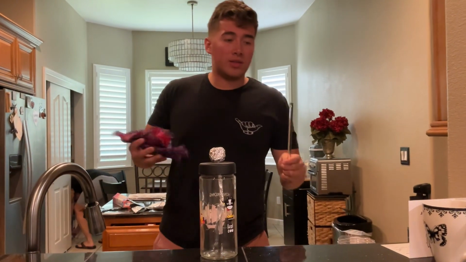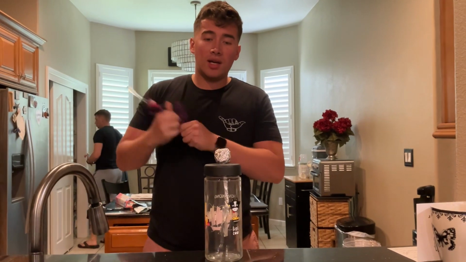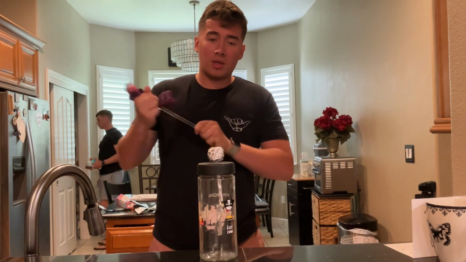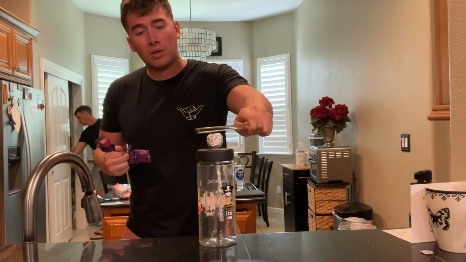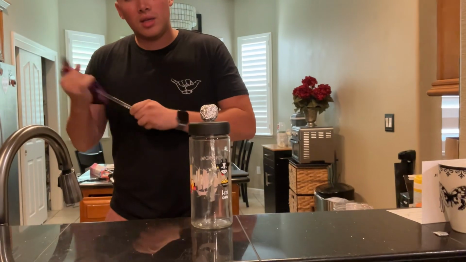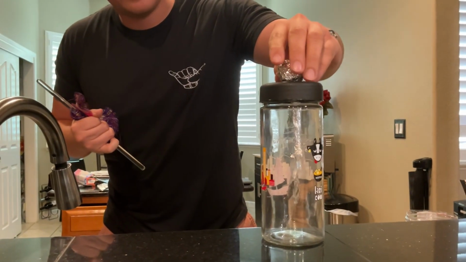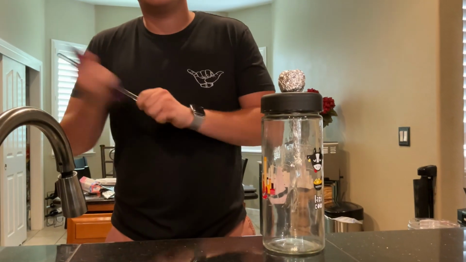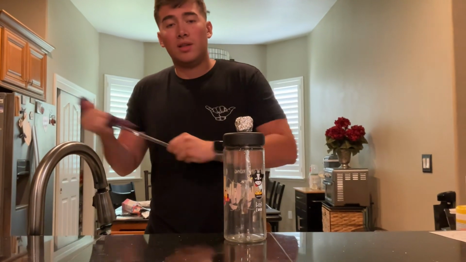Now let me try this with a positively charged glass rod. Now, as I'm charging it up, I'm going to bring it closer here to the head of the electroscope, and you'll notice the same thing. You can physically see the charge moving towards the leaves of the electroscope and seeing them repel against each other.